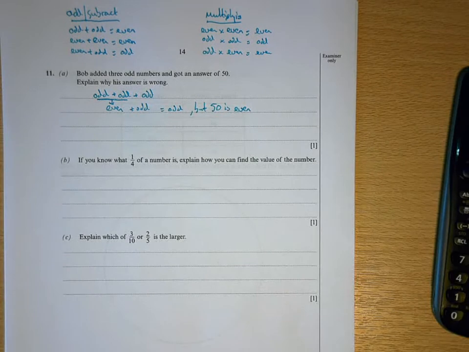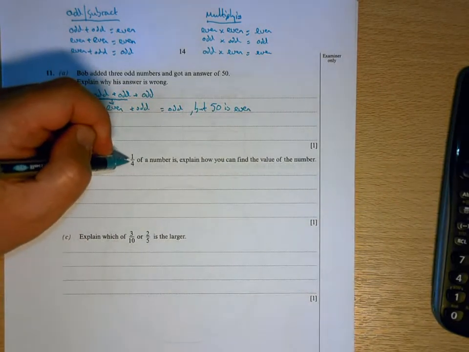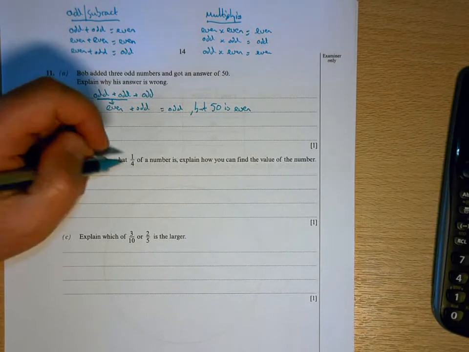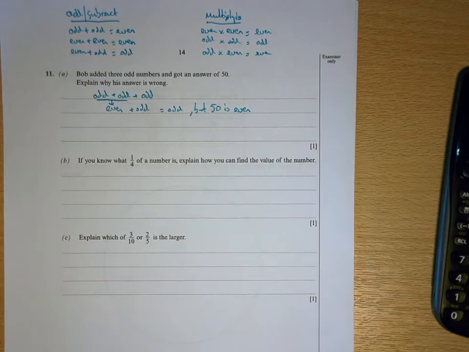Okay, 11b. If you know what a quarter of a number is, explain how you can find the value of the number. Well, if you know what a quarter of a number is, you know that 4 quarters make a whole. So multiplying it by 4 will give you the whole number.